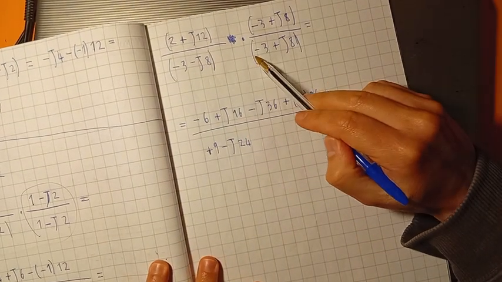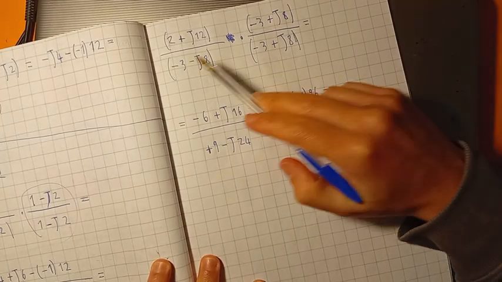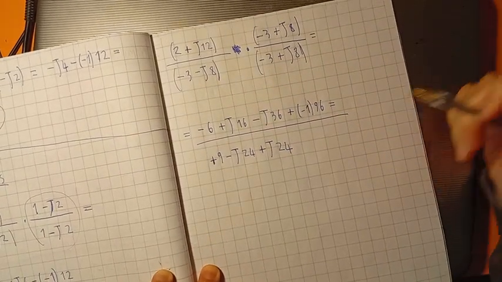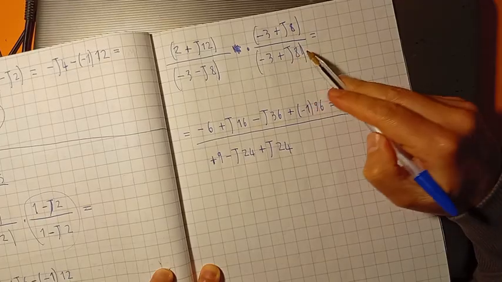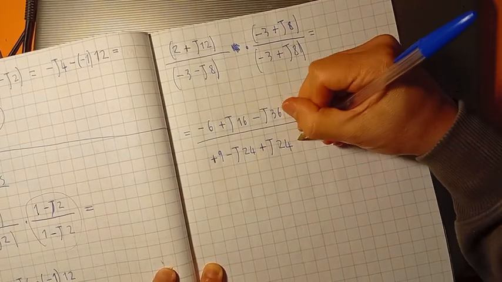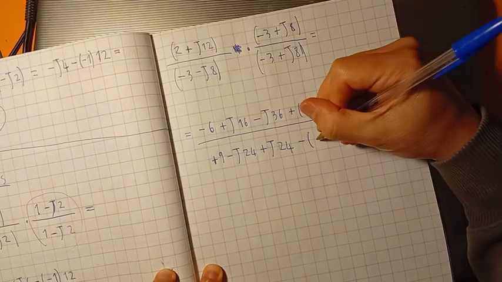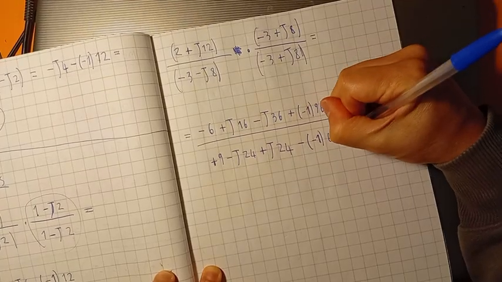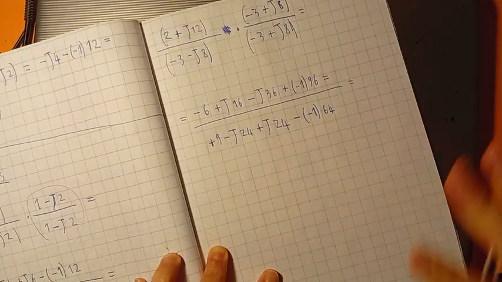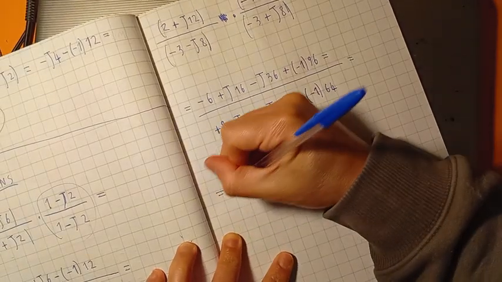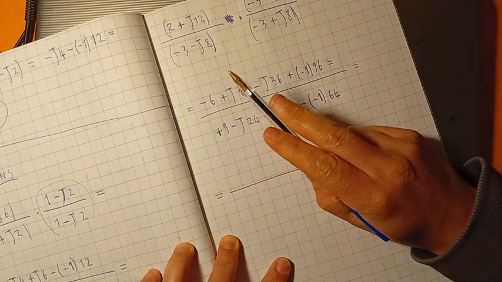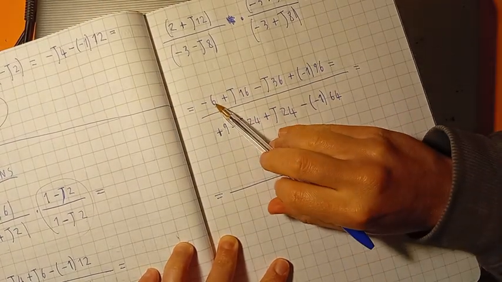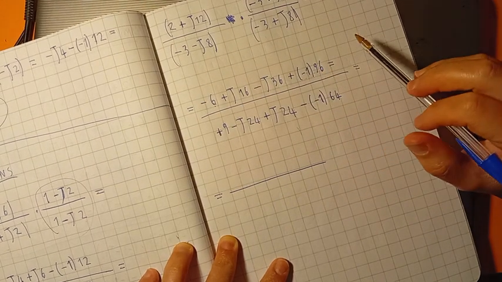Now, minus j8 for minus 3, the result is minus and minus, plus j24, okay? And here minus j8 for plus j8, the result is minus and plus, okay? So minus j and j, minus 1 is the result. 8 and 8, 64. Okay, so this is what happens. Here above the fraction line we have minus 6, and this one becomes minus 96.